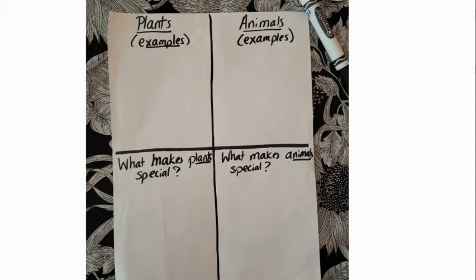And then below that, as you start sorting things into plants and animals, well, there's some sort of clues that are telling you which ones are plants and which ones are animals. So start thinking about those clues. How do you know that that tree is a plant? How do you know that your dog is an animal? Those are some examples to start with that I'm sure we all agree on. What are the differences between those things?